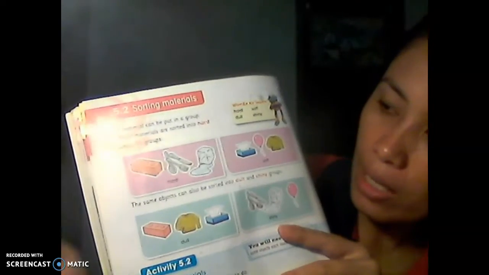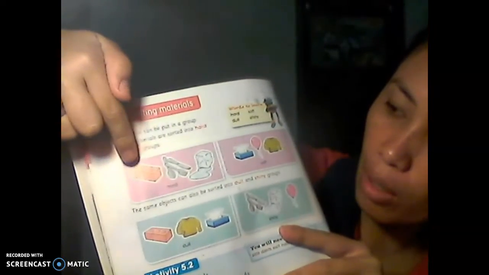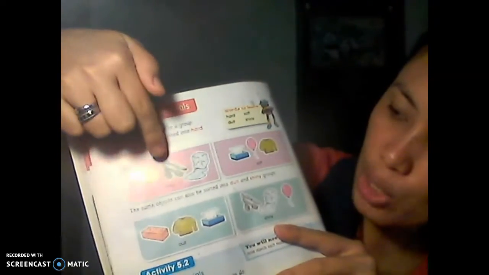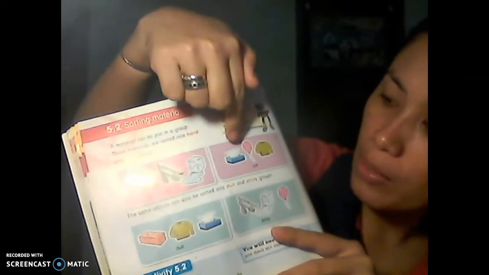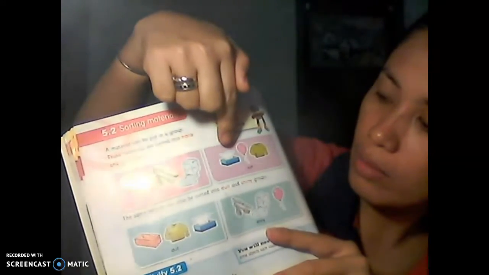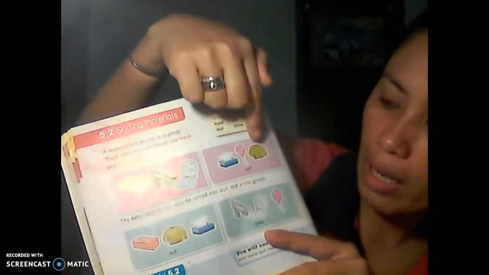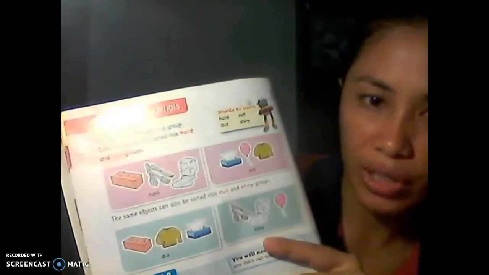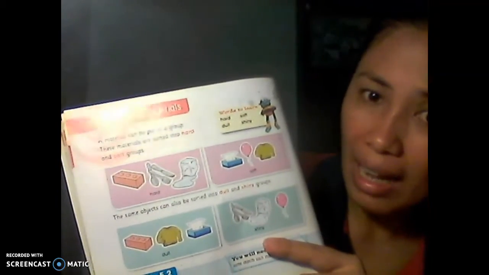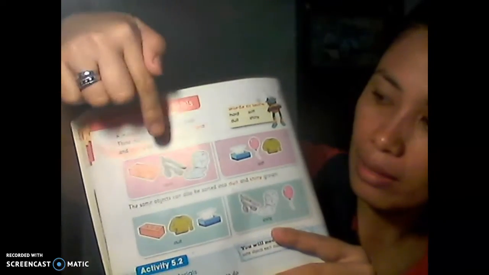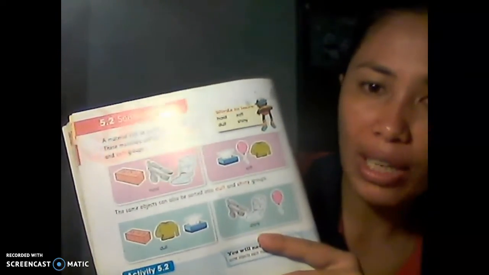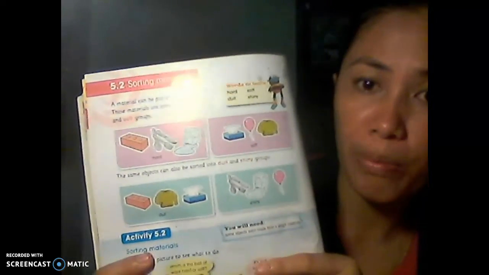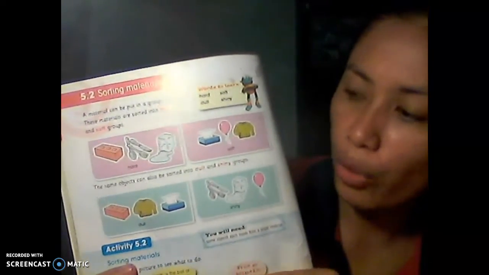So here, all these things, the blocks or the brick, spoon and fork, ice are hard, and then what's this? The napkin, the balloon, and the jacket are soft. So aside from sorting them according to hard and soft, they can also be arranged or grouped according to other properties like dull.